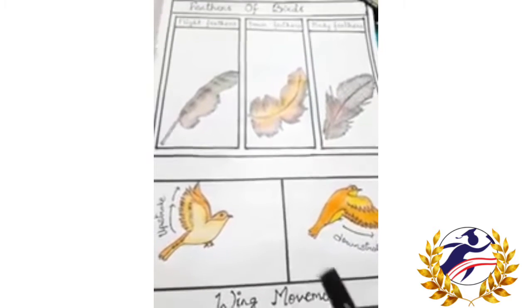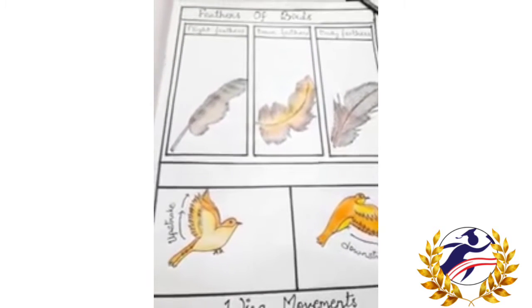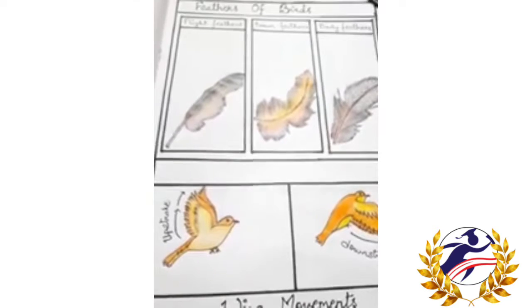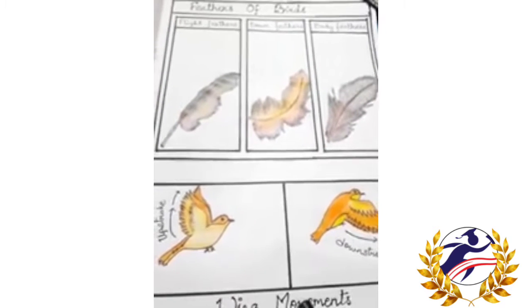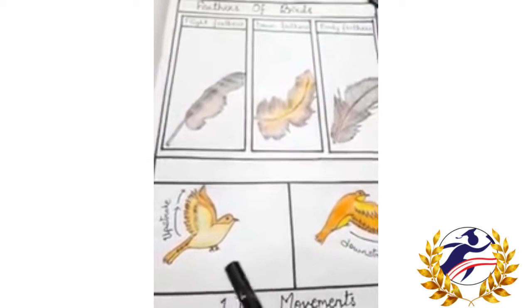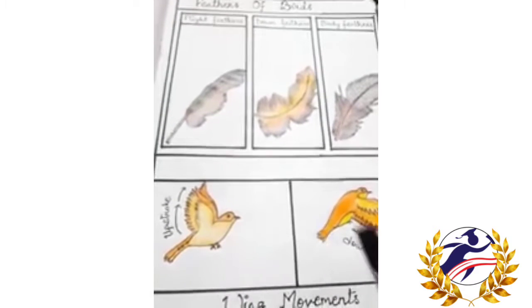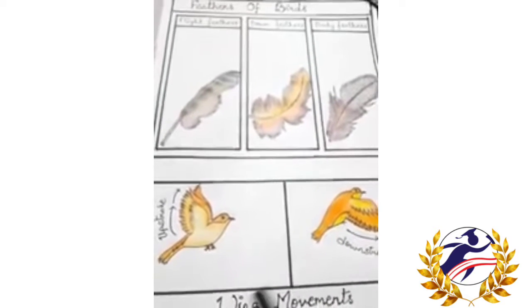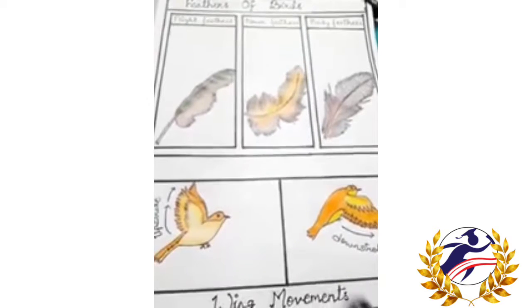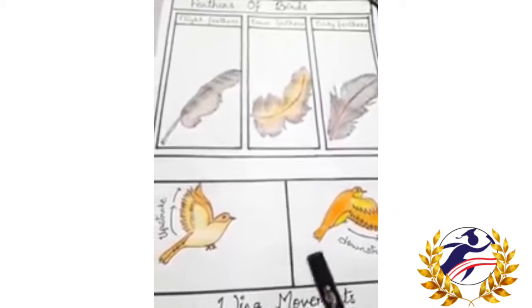Clear? Now before we start to know about different types of feathers, we'll first understand whether feathers and wings are the same. No, students. Feathers are fluffy structures attached to wings.